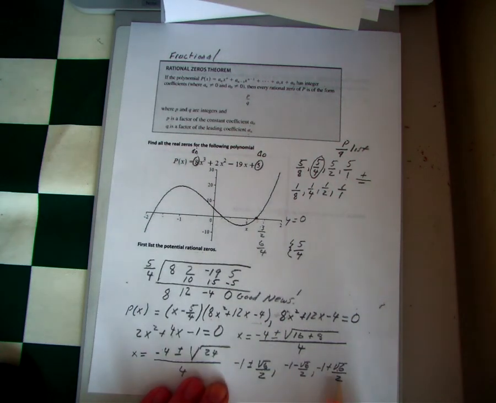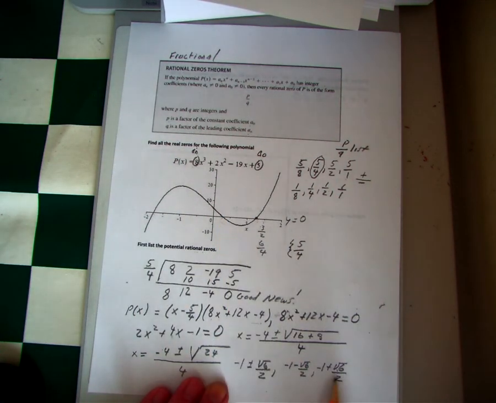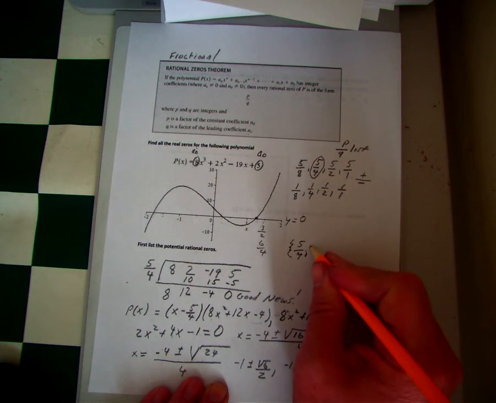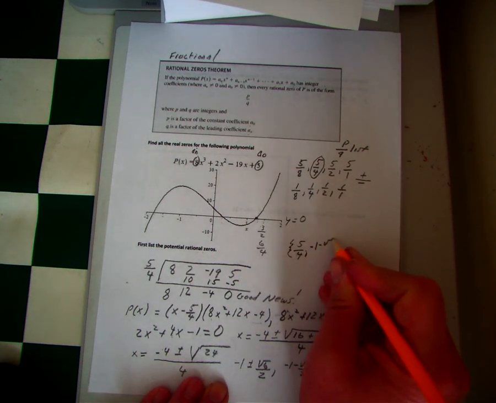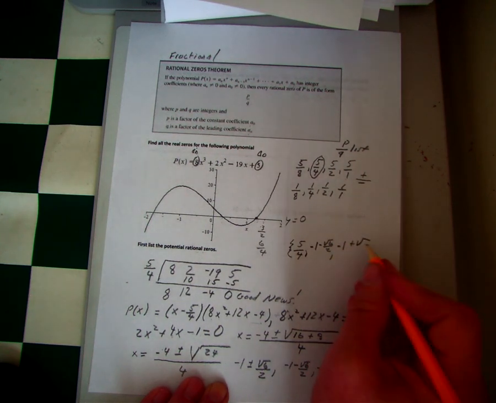If you substitute the other, you would get just barely a positive number. So the way you would write your answer would be -1 minus root 6 over 2, and then -1 plus root 6 over 2. All right, we're done.